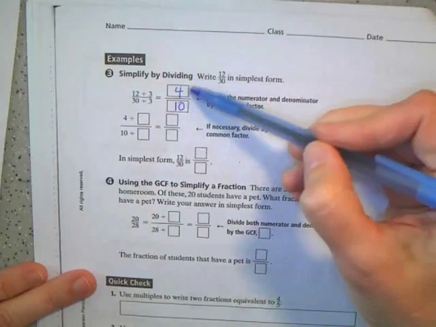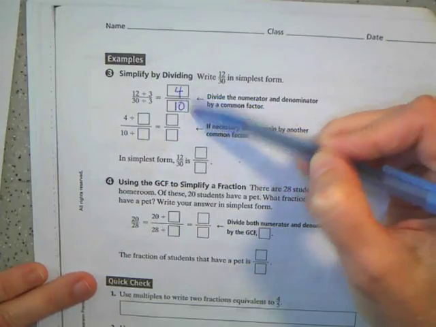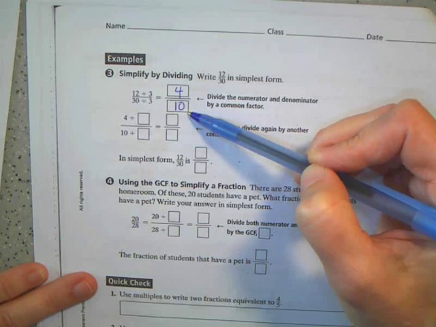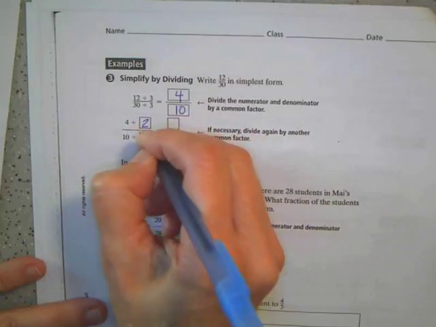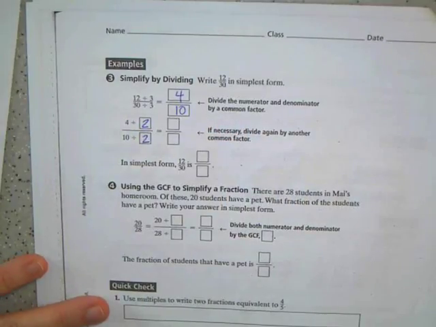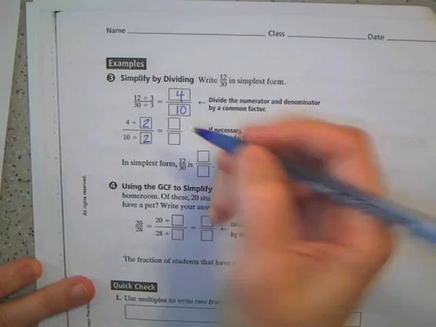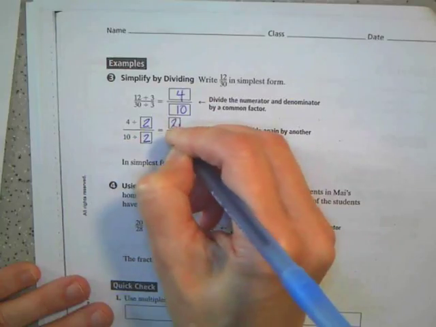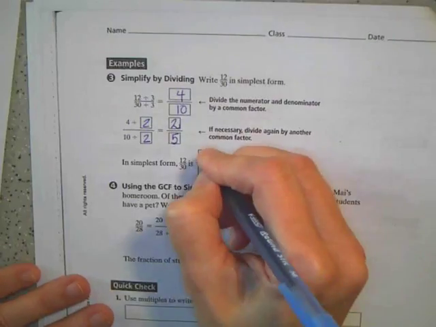When I stop and look, 4 and 10 have a common factor, 2, because 4 and 10 are both even. Remember, all even numbers are divisible by 2, so I'm going to divide one more time, in this case the numerator and denominator by 2. So 4 divided by 2 is 2, 10 divided by 2 is 5. In simplest form, 12/30 is 2/5.